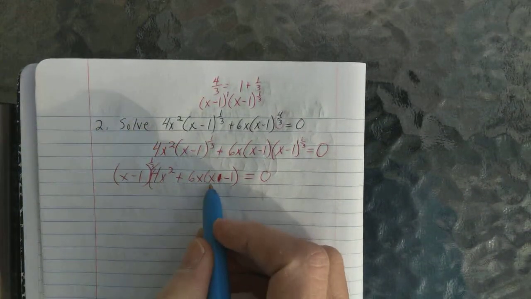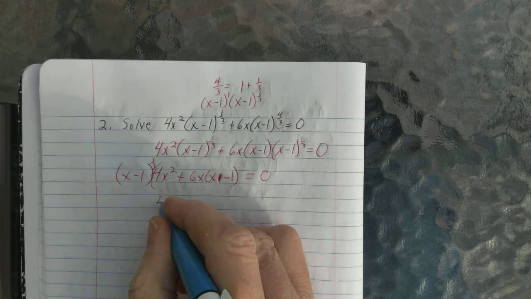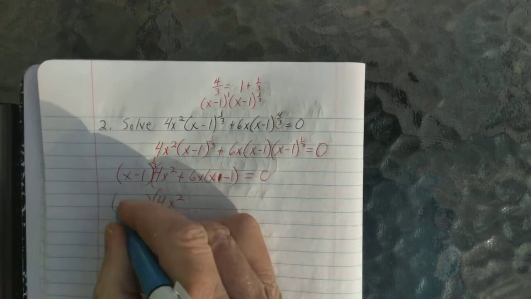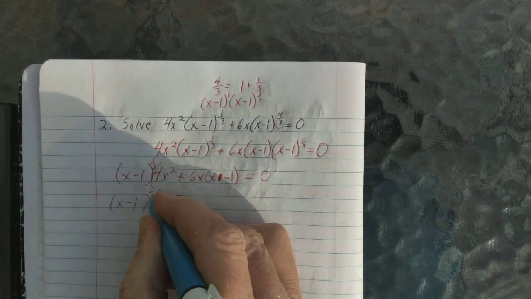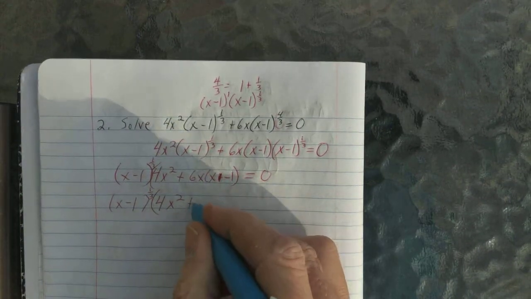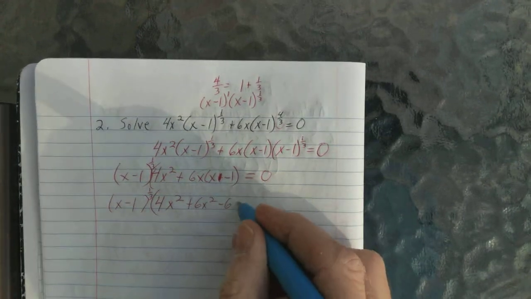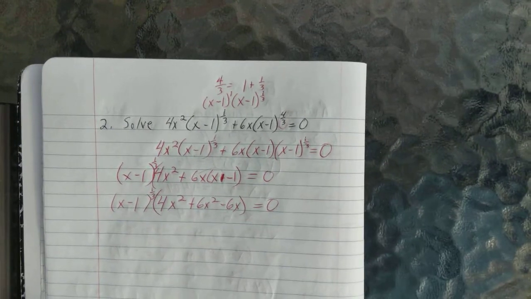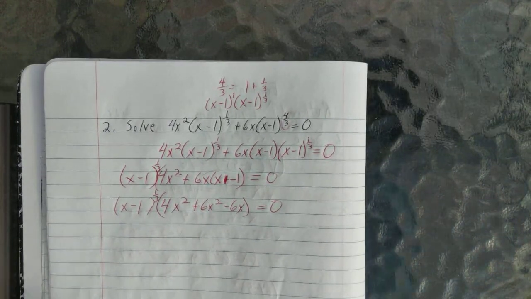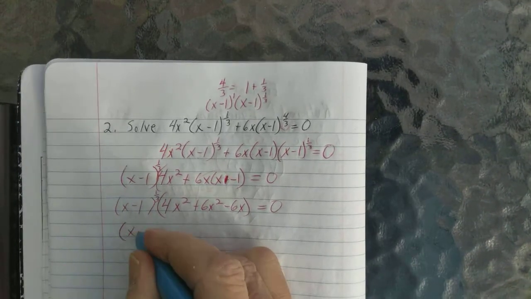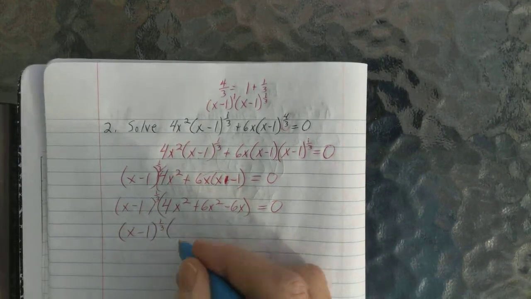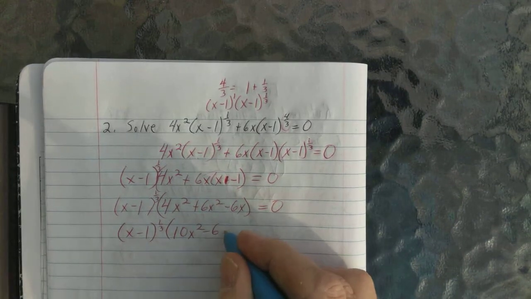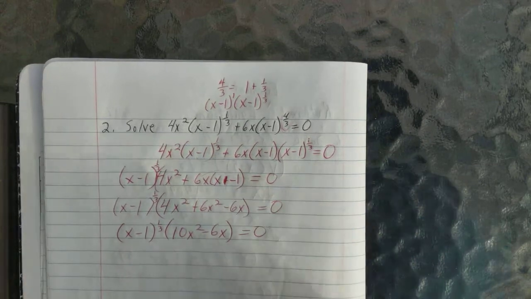I think this needs to be cleaned up in parentheses a little bit. So I've got 4x squared, I'm going to distribute. I'll put this out here, x minus 1 to the 1/3 power. I got 4x squared plus 6x squared minus 6x equals 0. And x minus 1 to the 1/3 power times, what is that, 10x squared minus 6x equals 0.